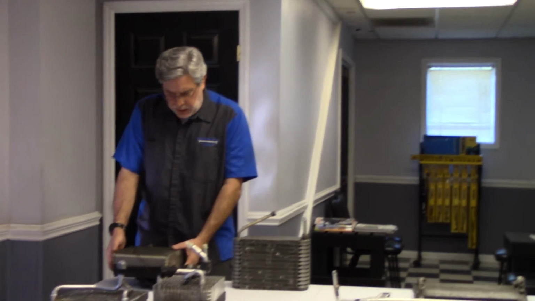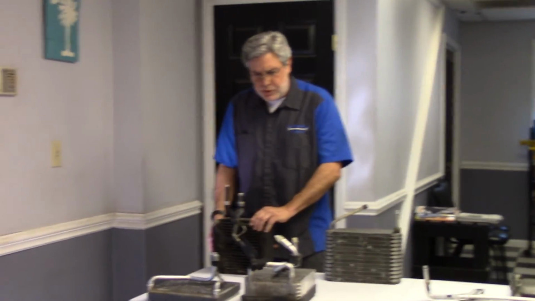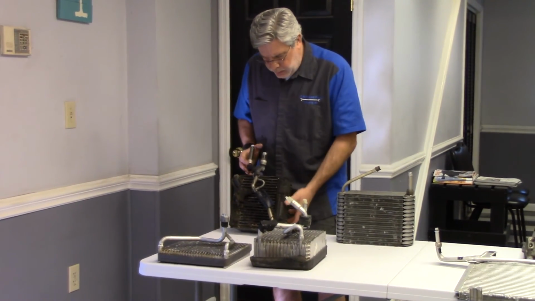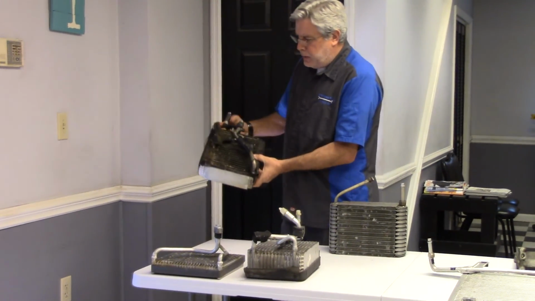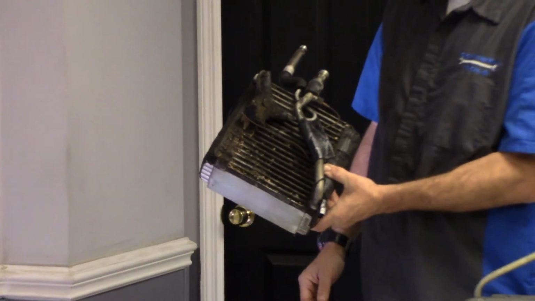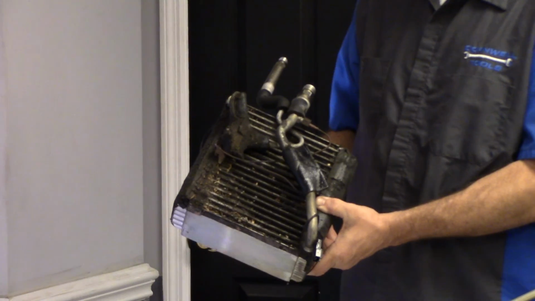And you can see I've got a couple of different examples of evaporator cores. These are evaporator cores that I removed from vehicles. I'll give you a nice example of what an evaporator core inside a car can look like, and the debris that can accumulate inside the evaporator core.